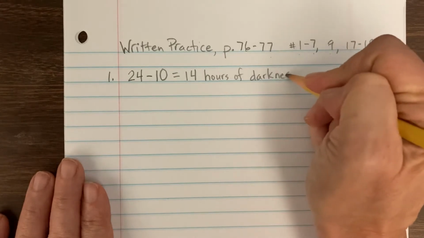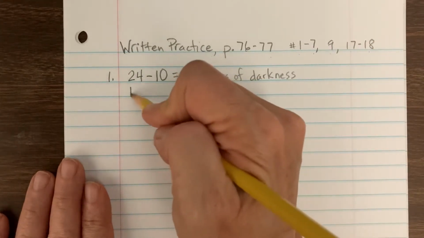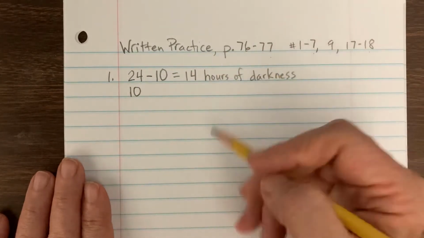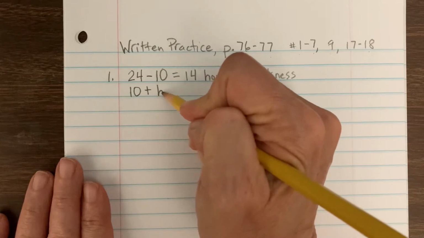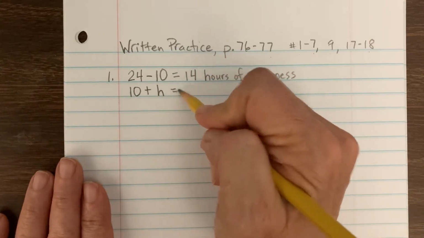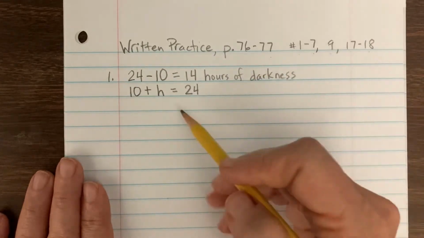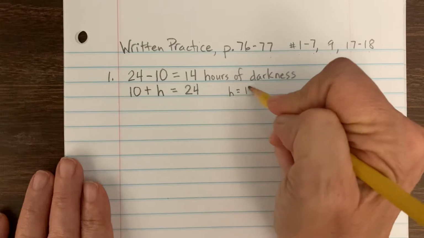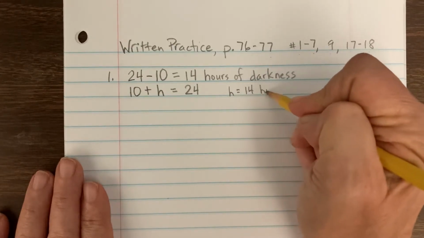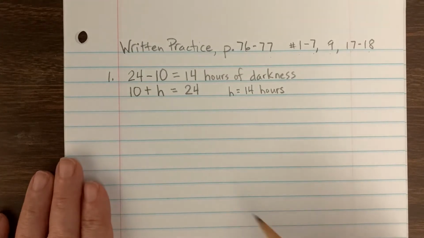You could also do this as an addition problem. You could say 10 hours of daylight plus how many hours of darkness would equal 24 hours. And that would be the same answer. That would be H equals 14 hours. Okay, so that's 2 ways to do that.